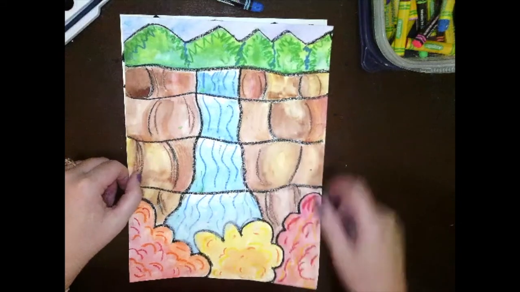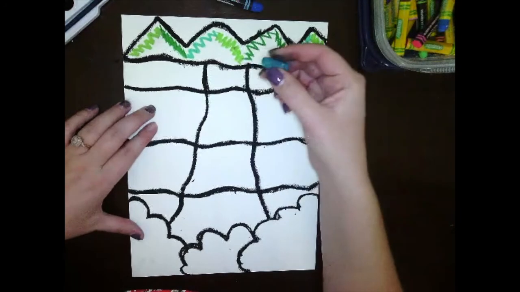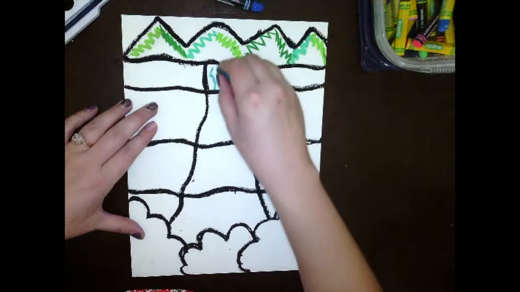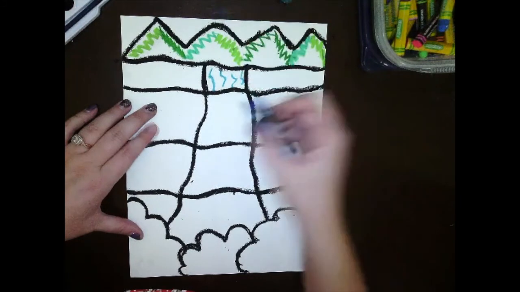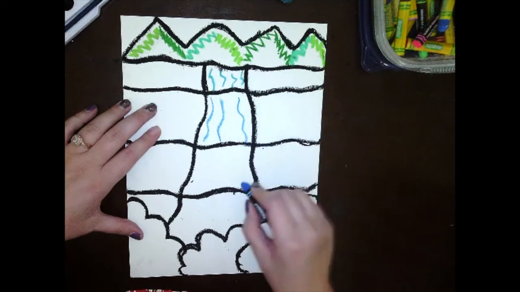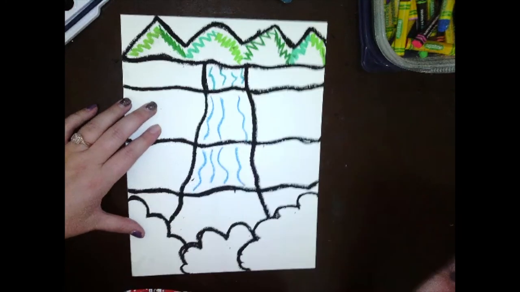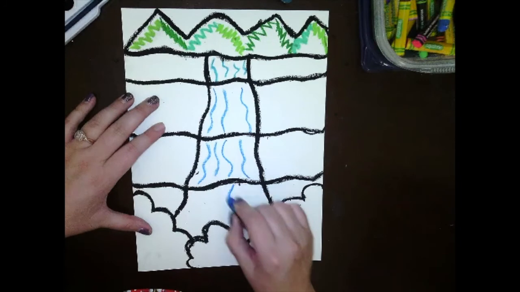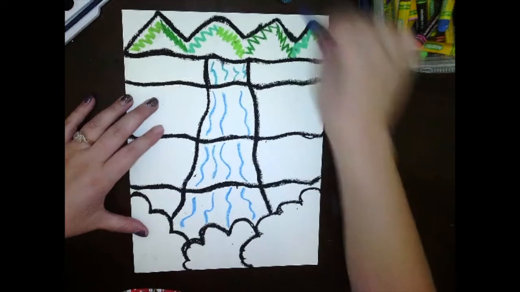And you need to draw the lines in one section of the waterfall at a time to really give that illusion of movement. So you can go ahead and grab a blue, and you can make your lines. And you can go ahead and mix your blues up if you'd like. I think that's fun. And you're going to want to make your curvy lines, right?